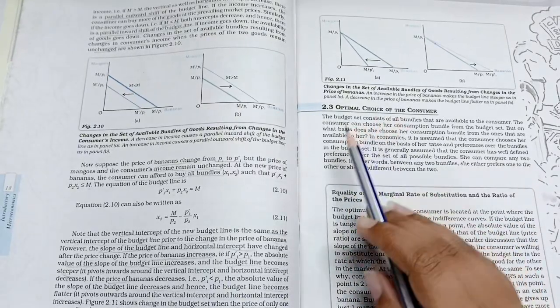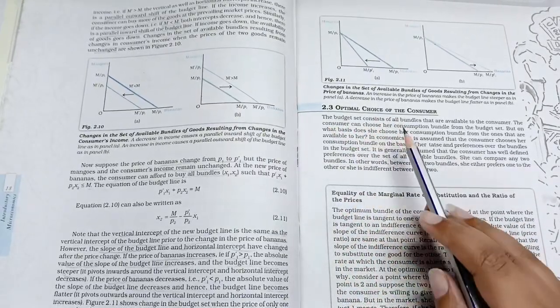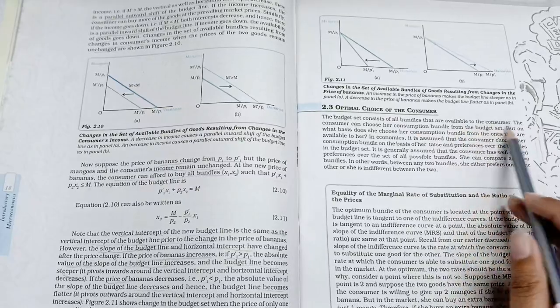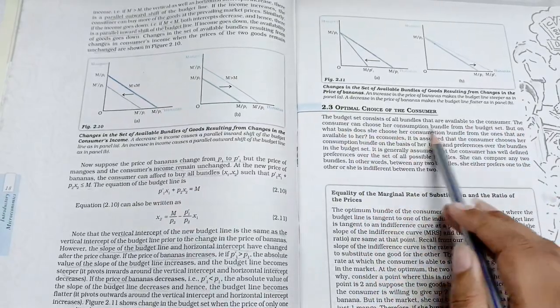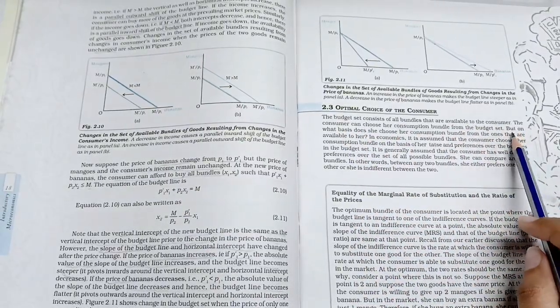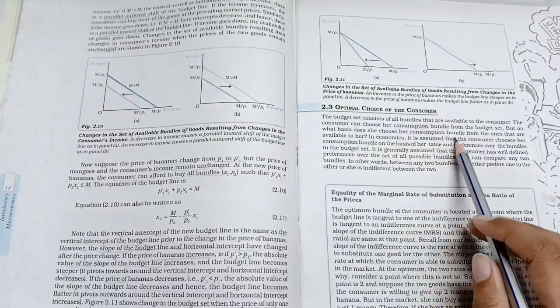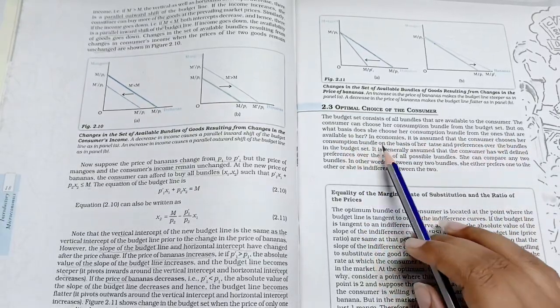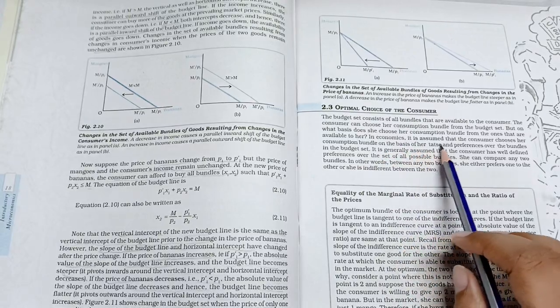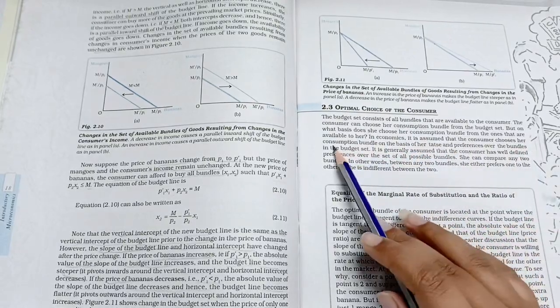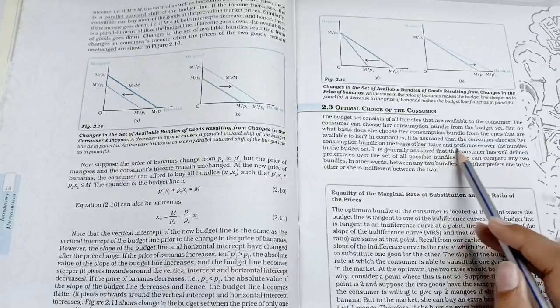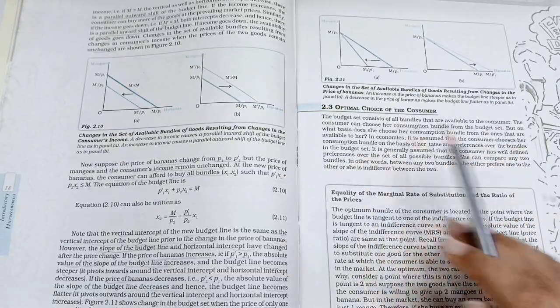Optimal choice of the consumer. The budget set consists of all bundles that are available to the consumer. The consumer can choose her consumption bundle from the budget set. But on what basis does she choose her consumption bundle from the ones that are available to her? In economics, it is assumed that the consumer chooses her consumption bundle on the basis of her taste and preferences over the bundles in the budget set.